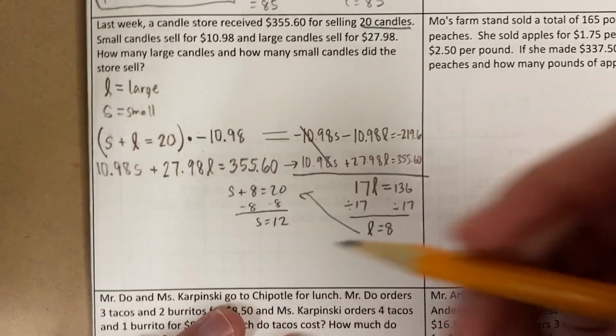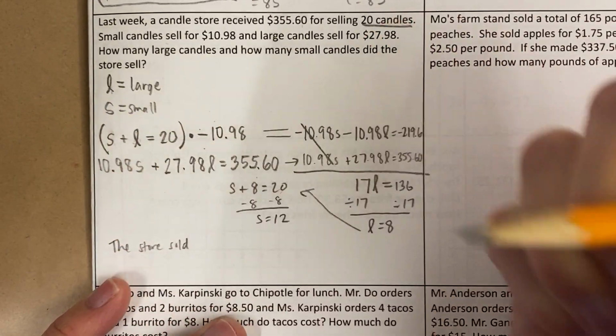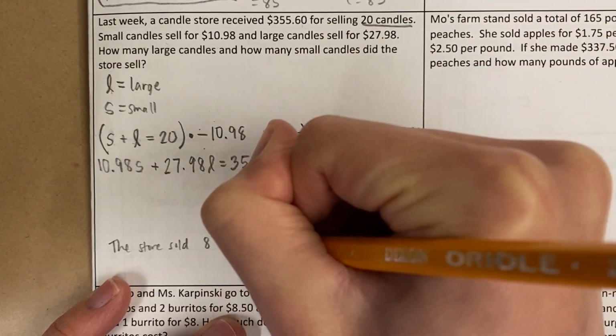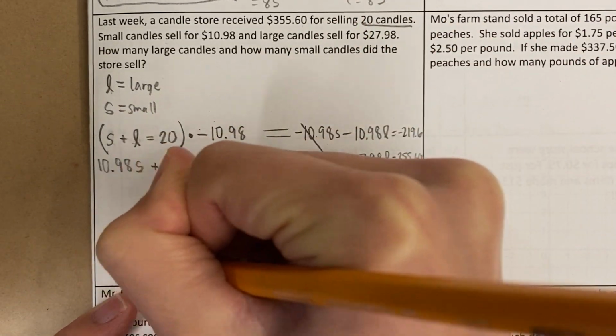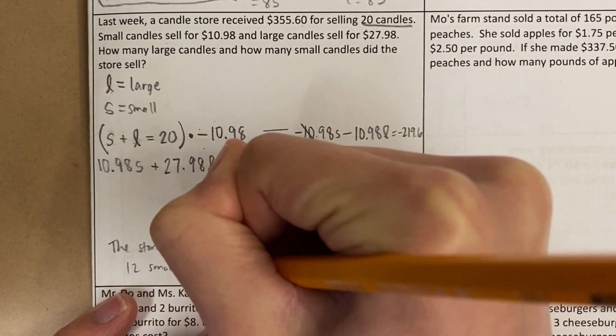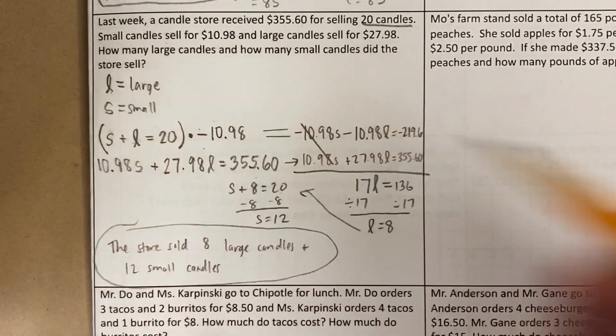So the store sold 8 large candles and 12 small candles. And there we go.